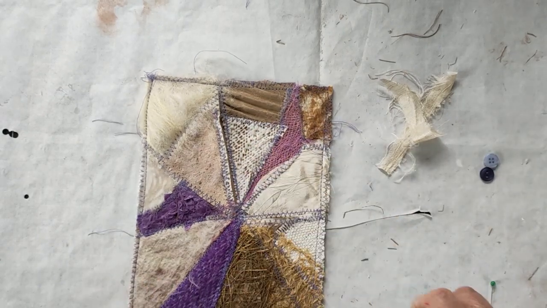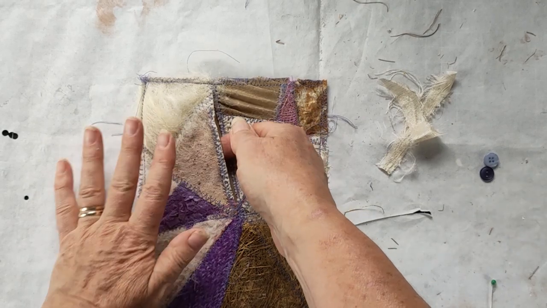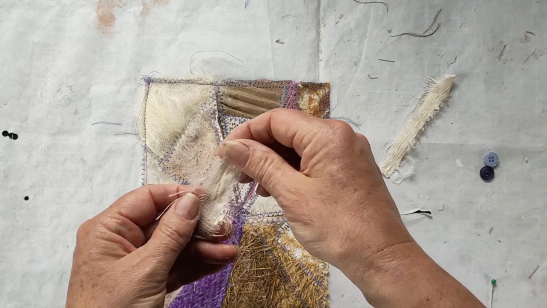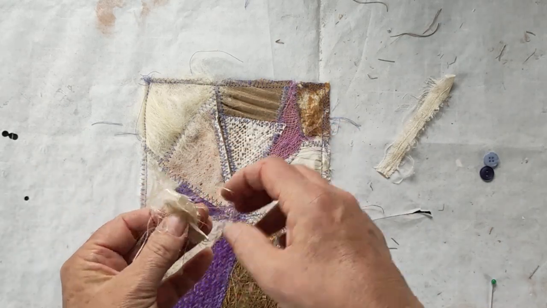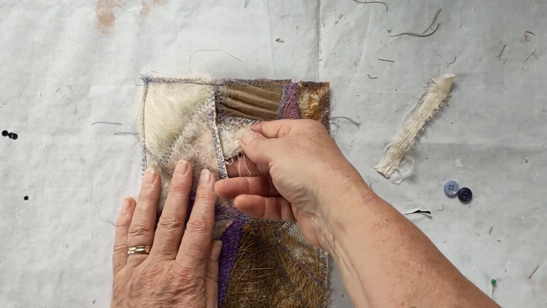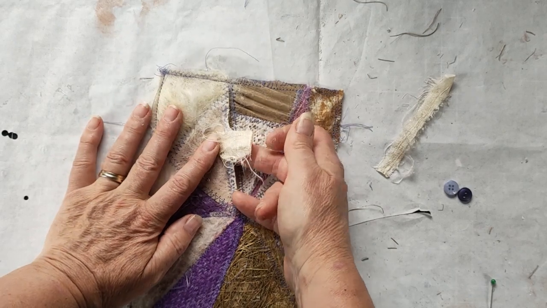Now that's all very well and good. What I feel is it needs a little something like a tab or something to indicate that these are indeed pockets, and so I've torn a couple of little pieces of silk, and my idea is to attach these just to the edge of the pocket to act as a bit of a tab.